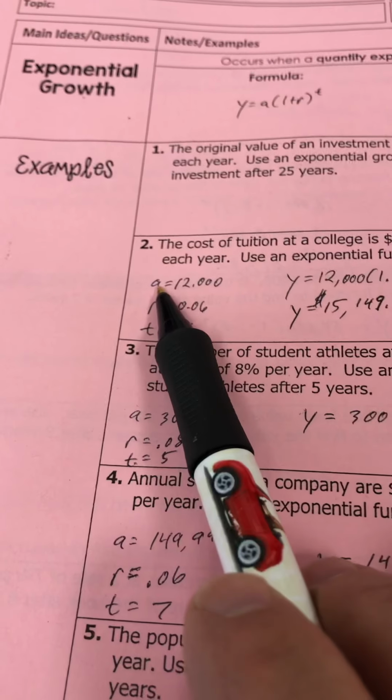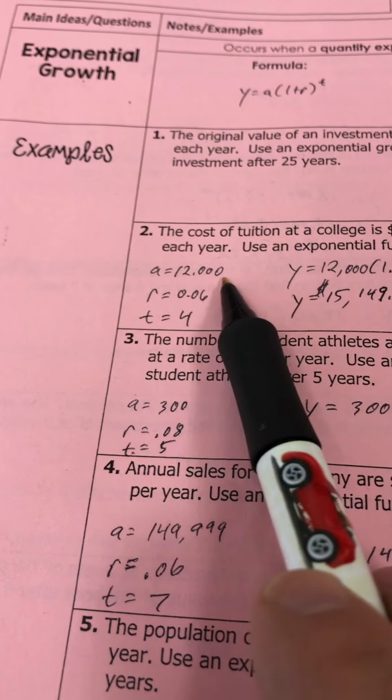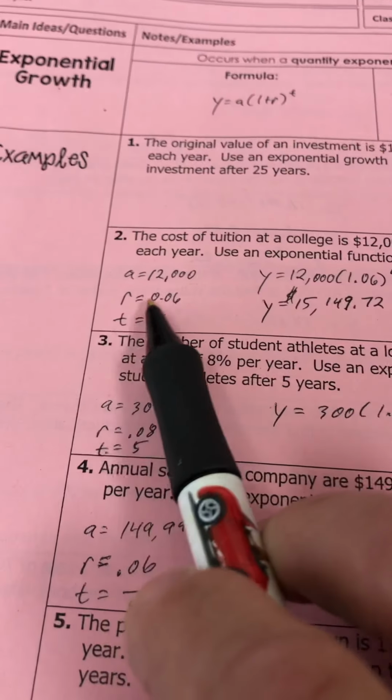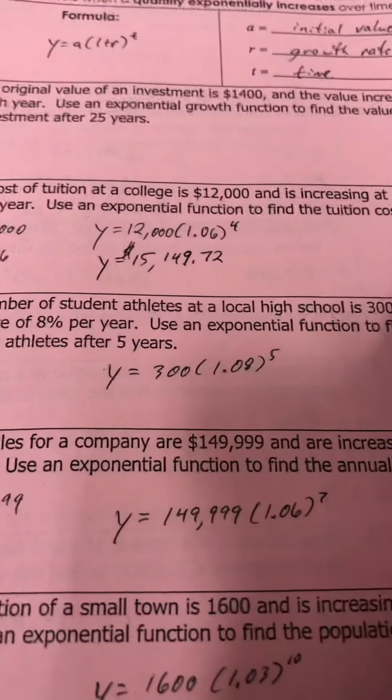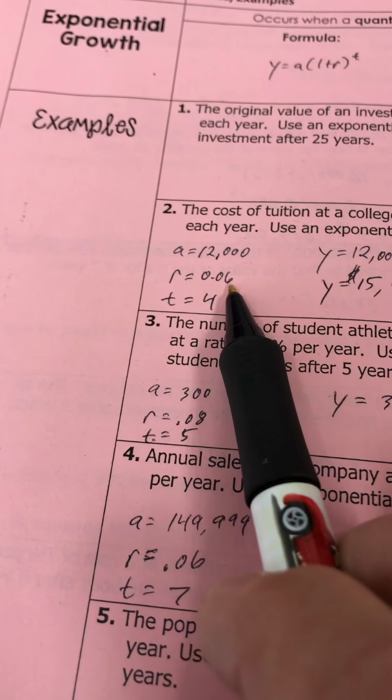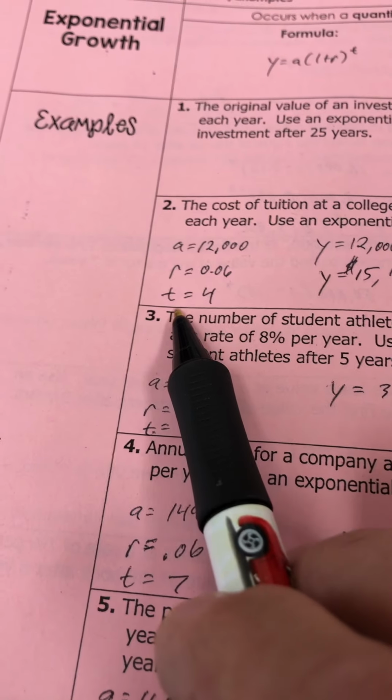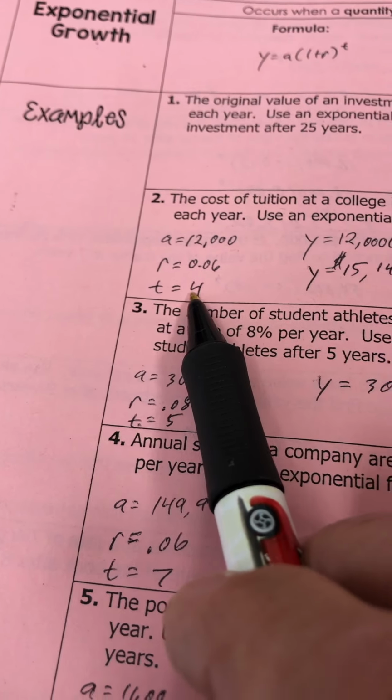So the initial value, A, is 12,000. The rate is, you just take 6% as a decimal only, and so you move the decimal over 2 places to the left, so it would be 0.06. And then you have the time. The time is 4 years.